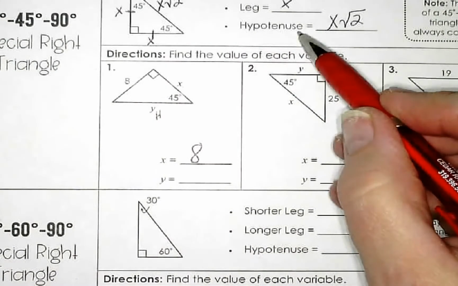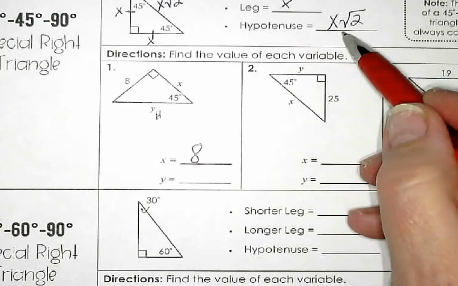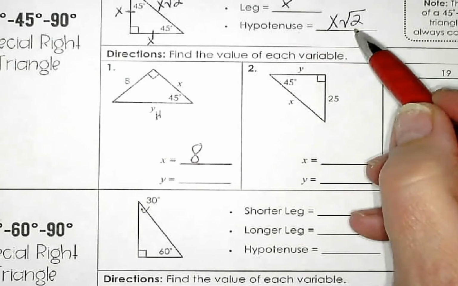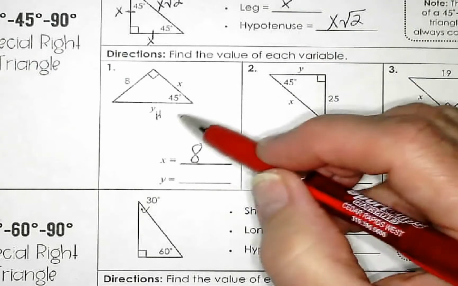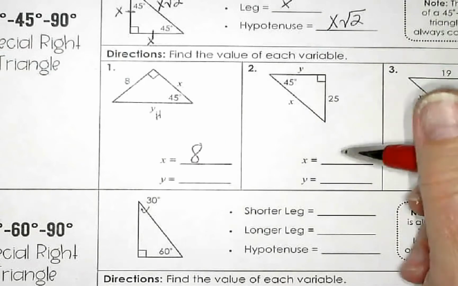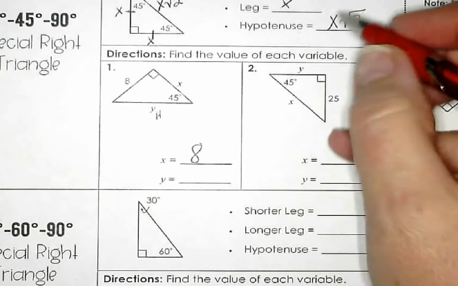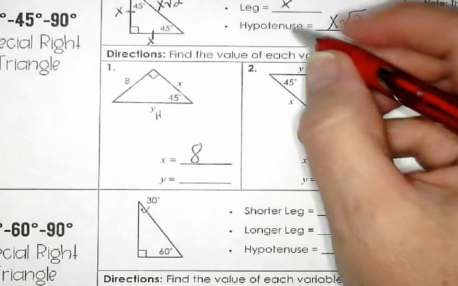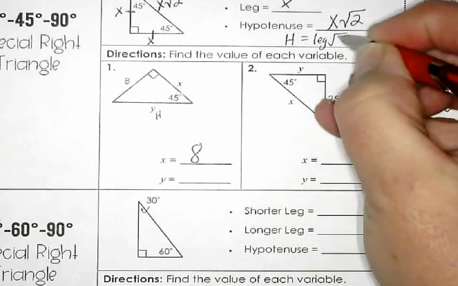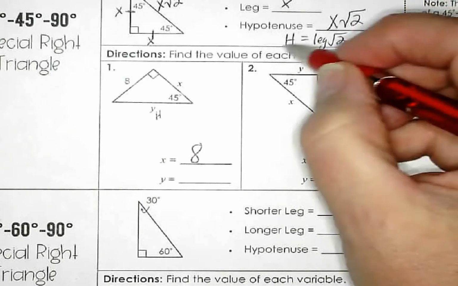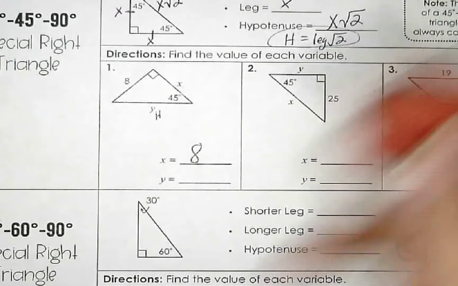The formula up here above is hypotenuse equals x square root of 2. Now we want to be a little bit careful with the x, because when I start putting y's and a's and b's in here, we just want to be careful. So sometimes I'll write this as hypotenuse equals the leg square root of 2. That's what x is anyway, but this is just another way to write that.